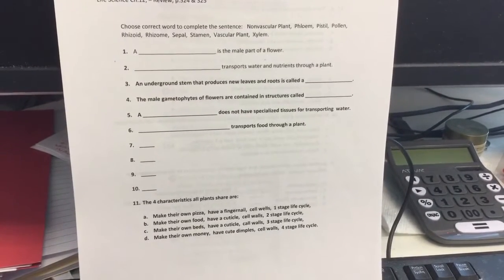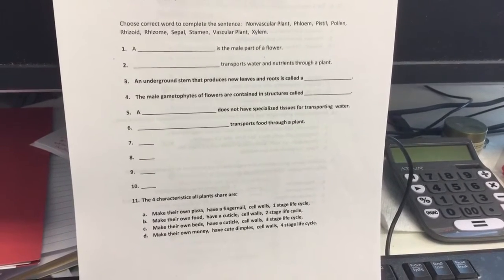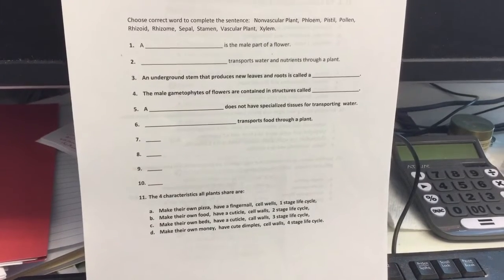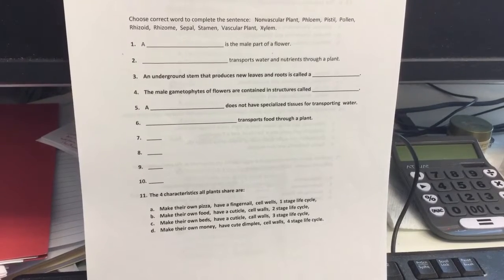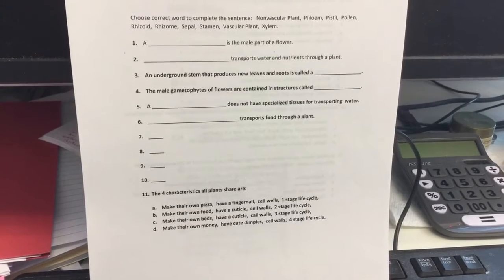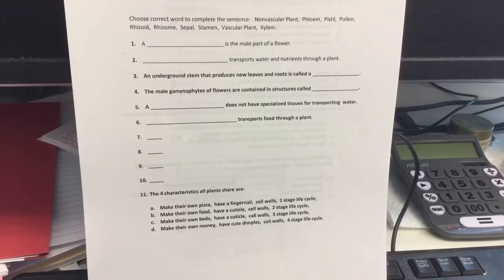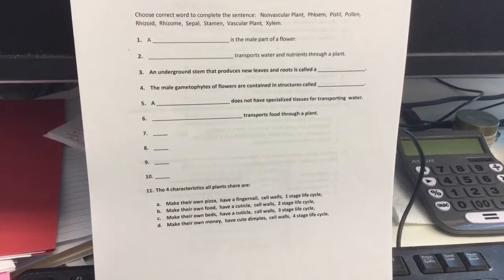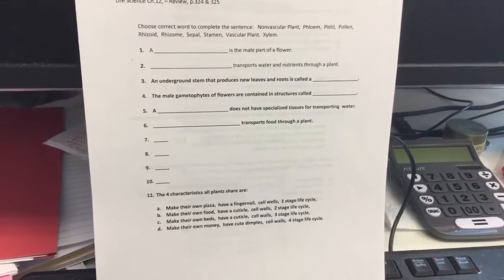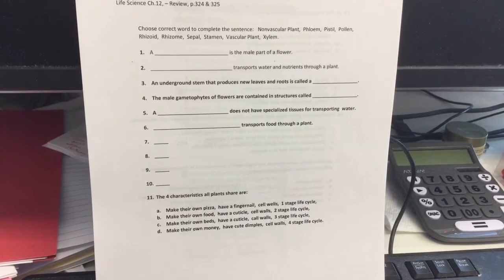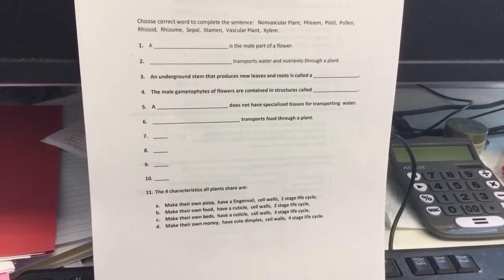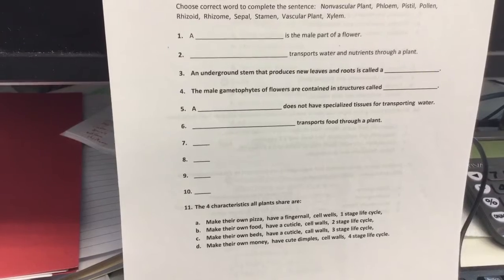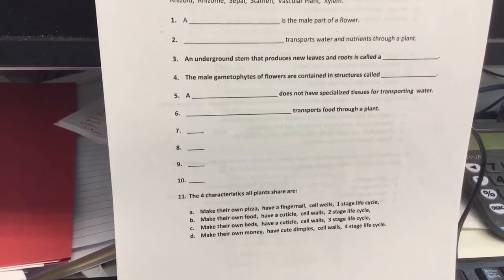Number 5, a blank does not have specialized tissue for transporting water. And you can find the answer for that on page 304. And the answer there is a non-vascular plant. A non-vascular plant does not have specialized tissues for transporting water. Number 6, blank transports food through a plant. And you can find the answer for that on page 314. And the answer there is phloem. Phloem transports food through a plant.